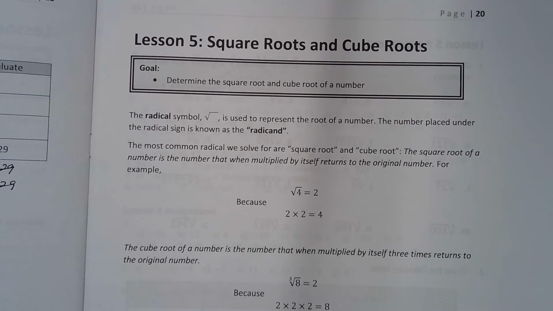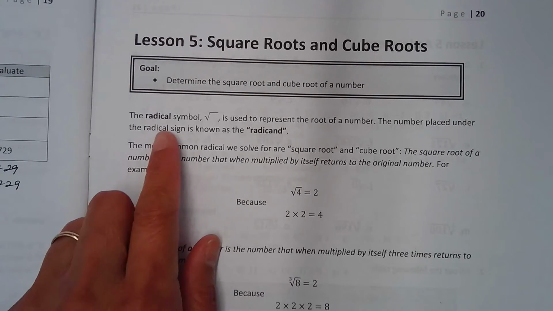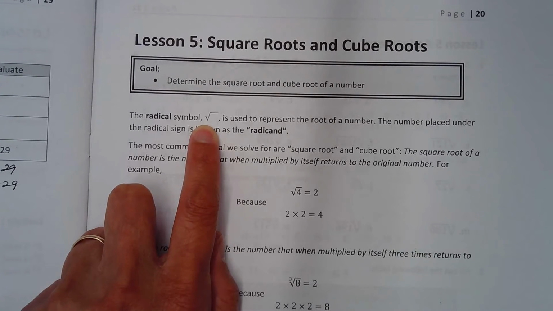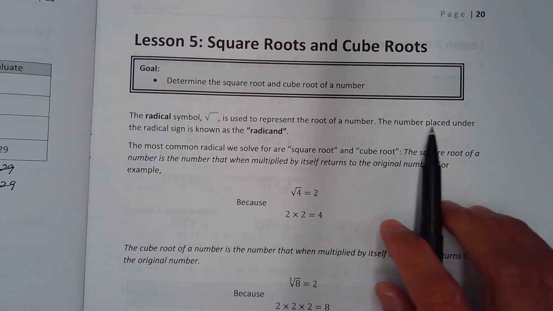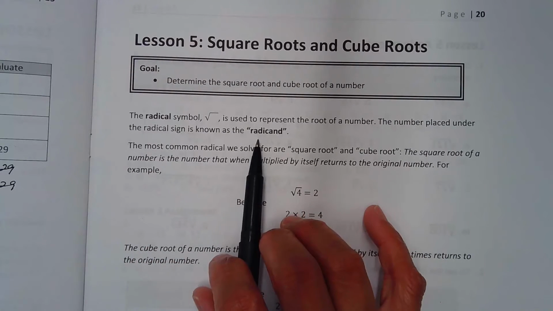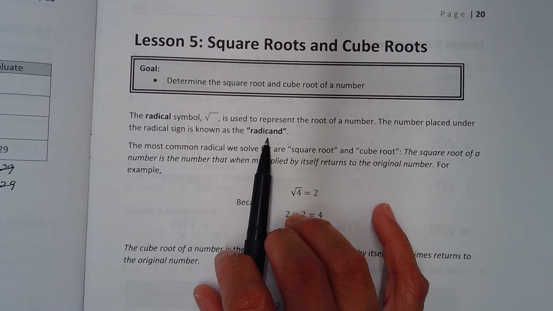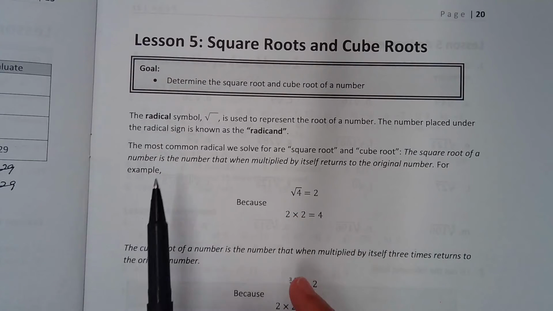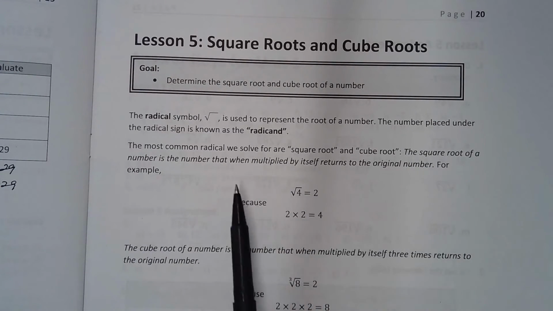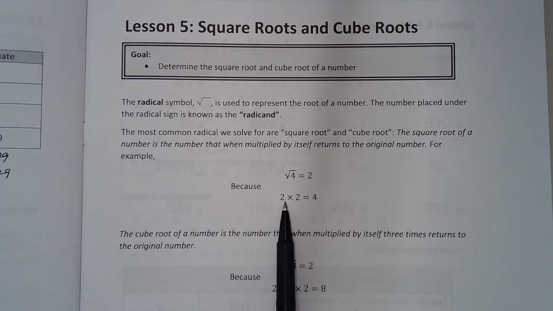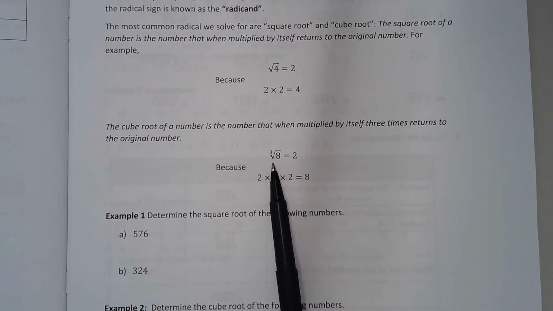The ones we're going to particularly focus on for this course are square roots and cube roots. The radical symbol, we know what that looks like, is used to represent the root of a number. The number placed under the radical sign is called the radicand. The most common roots we solve are square root and cube root. So the square root of 4 is 2. The cube root of 8 is 2.